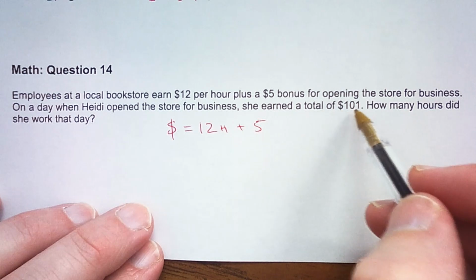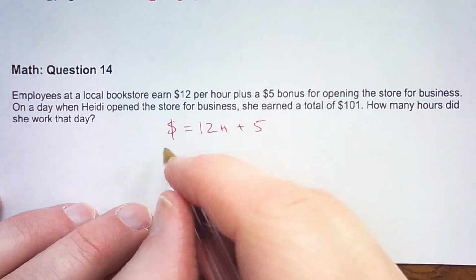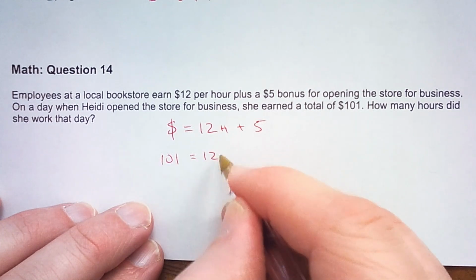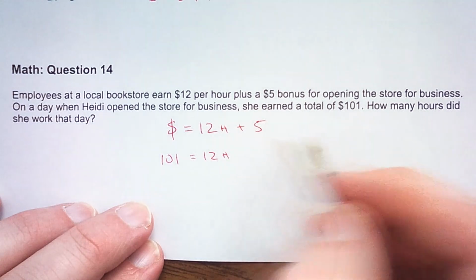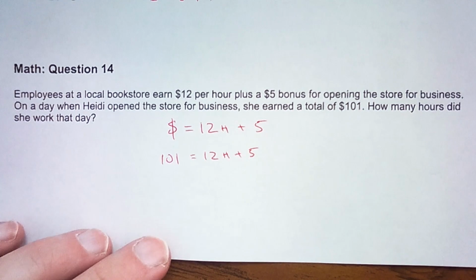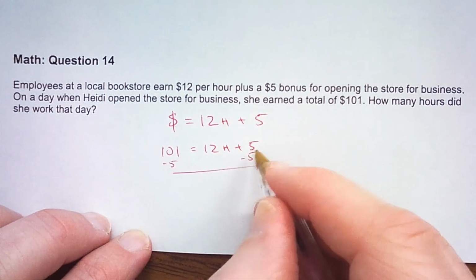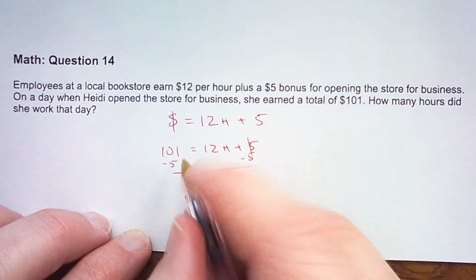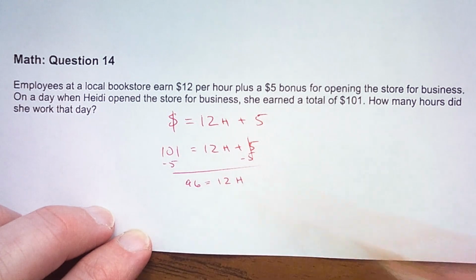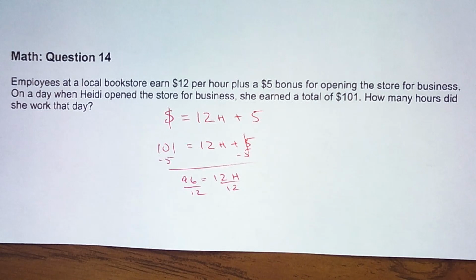On a day when Heidi opened the store for business, she earned a total of $101. How many hours did she work that day? So the dollars that she earned is 101. She earned $12 per hour, and she opened the store for business, so she got her $5 bonus. Okay, so how many hours did she work? So let's do minus 5. Okay, so 101 minus 5, that is 96. 96 equals 12 times h, and we have to divide by 12.